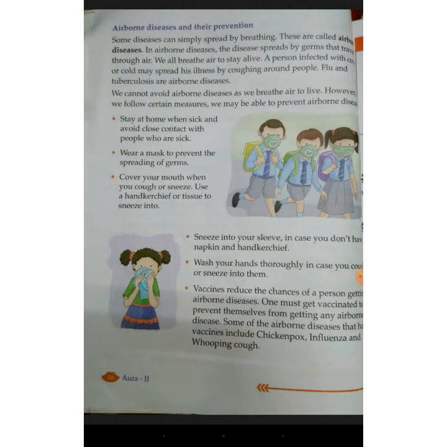We cannot avoid airborne diseases as we breathe air to live. However, if we follow certain measures, we may be able to prevent airborne diseases. We must stay at home when we are sick, or avoid close contact with people who are sick. We should wear masks to prevent the spreading of germs. We should cover our mouth while we sneeze or cough. The same should be done by others around us. Or we could use a handkerchief or tissue for sneezing.